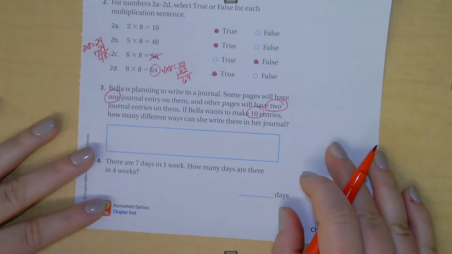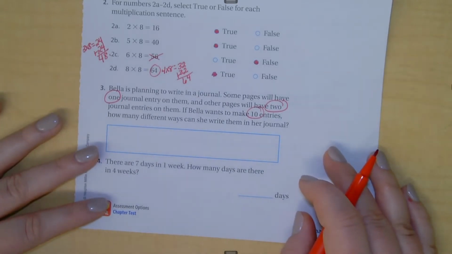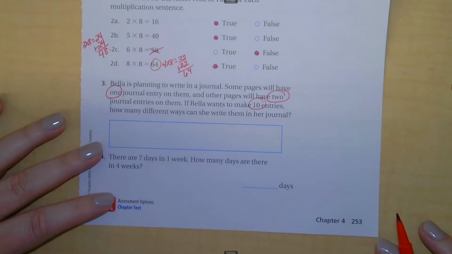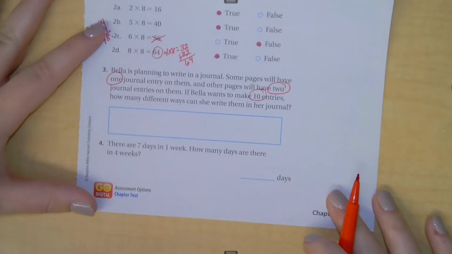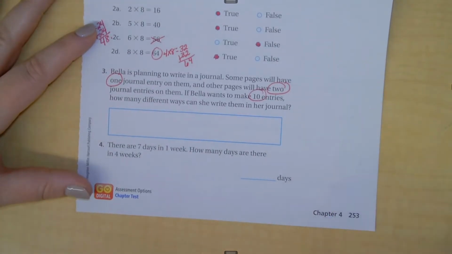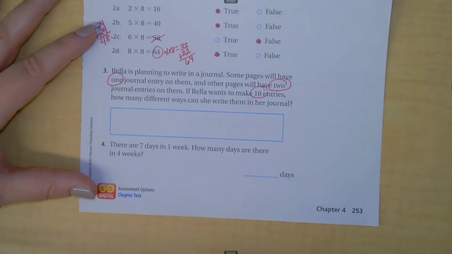Okay, so this question is going to require you to find all the different ways that she can fit these in her journal. Okay, and so there's going to be a lot of different choices for answers. And my suggestion to you would be to draw pictures.